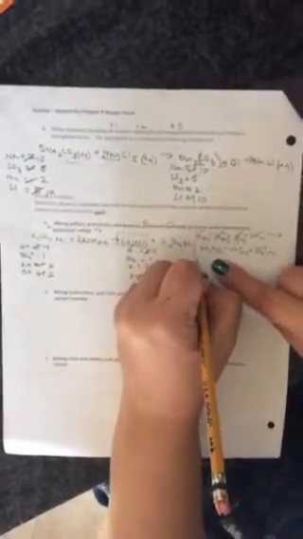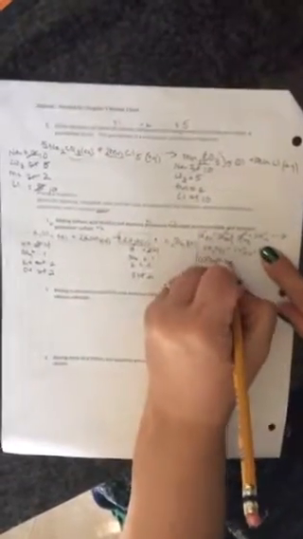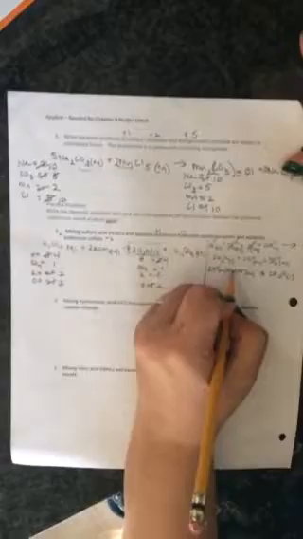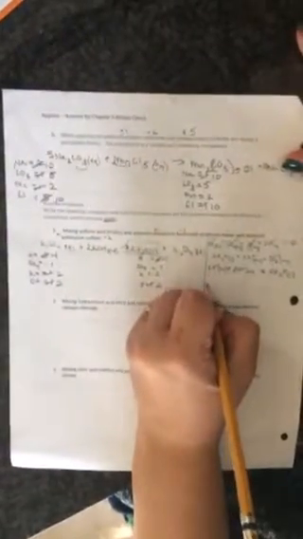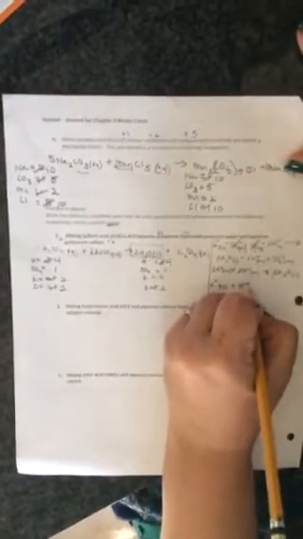Now we want to make that into a net ionic, and all I care about is whatever is together. So hydrogen is good, I want that. This is a spectator, don't want that. This is a spectator, don't want that. So then I say 2H plus 1 aqueous plus 2OH negative 1 aqueous goes to 2H2O liquid. But now I need to reduce all this down, so I get rid of the coefficients, and I end with H plus 1 aqueous plus OH negative 1 aqueous goes to H2O liquid, and that's it.